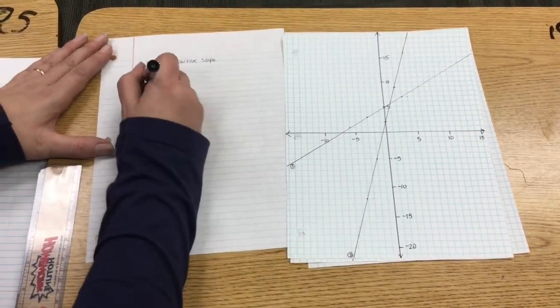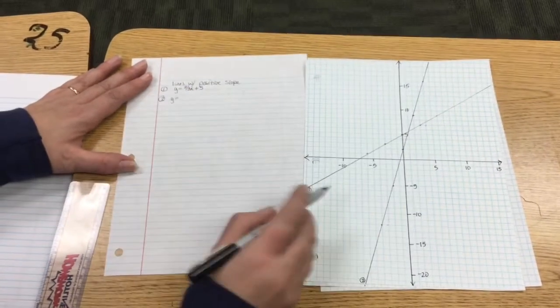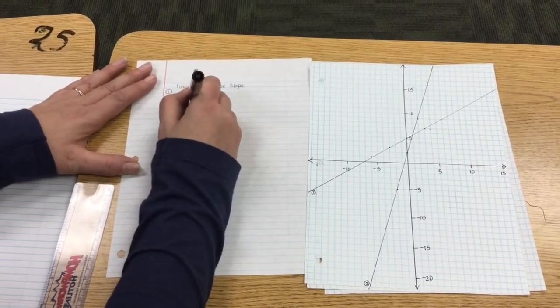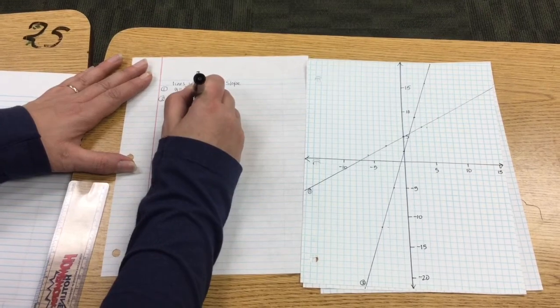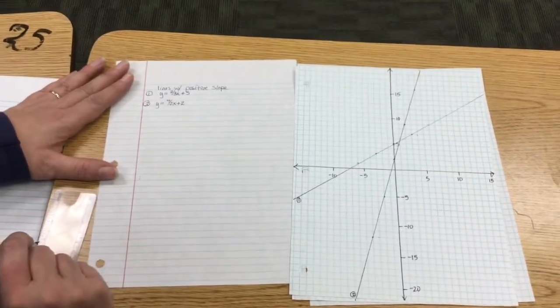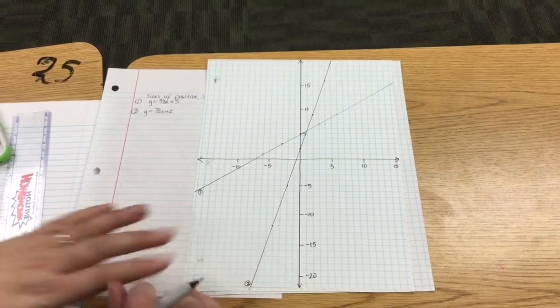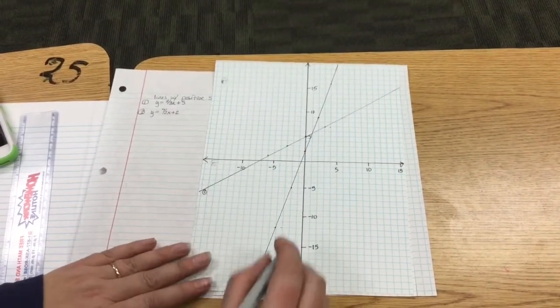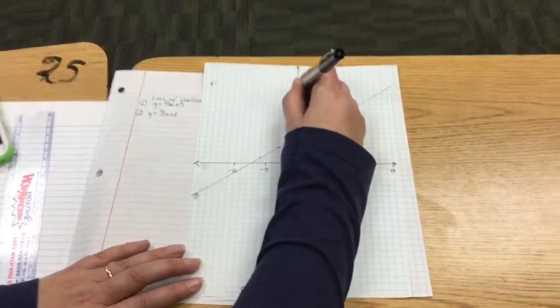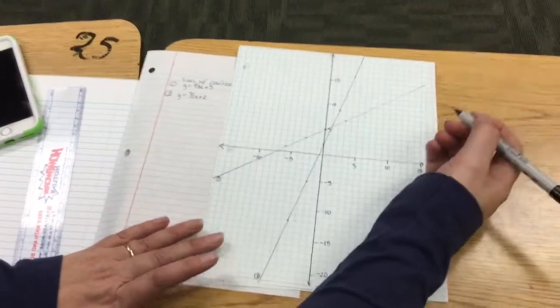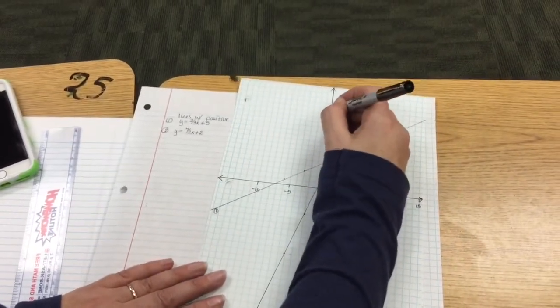So let's see, line 2, y equals, we said that this had a slope of 7/2 x plus 2 because it went through the y-intercept at 2. And that's it. All right, now you have 2 examples of positive slope. Let's do an example of negative slope. I want my y-intercept to be at 15. I want this line to have a slope of -3/5.